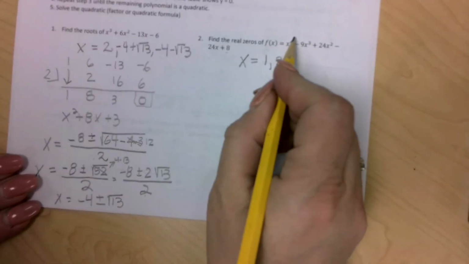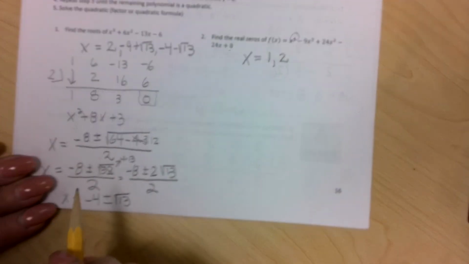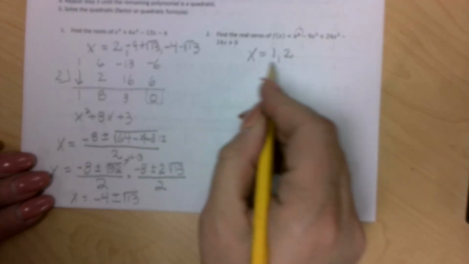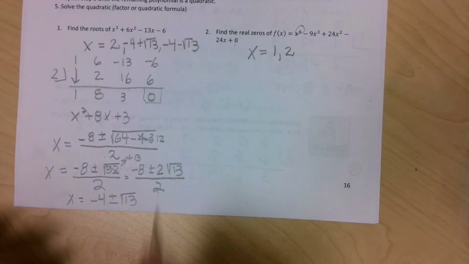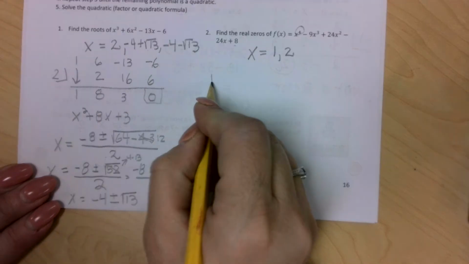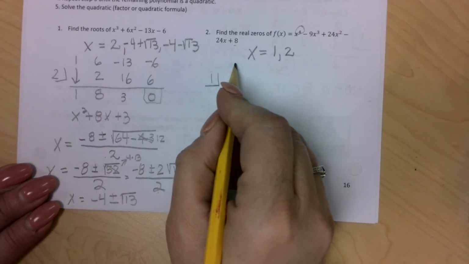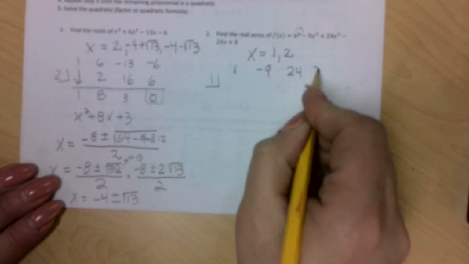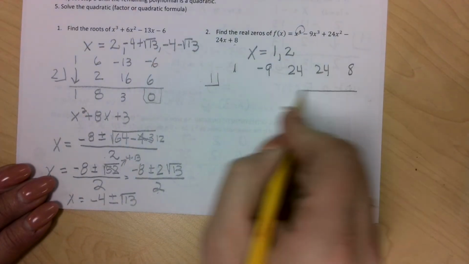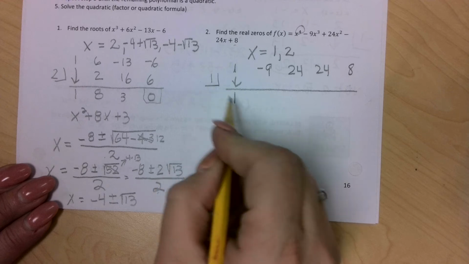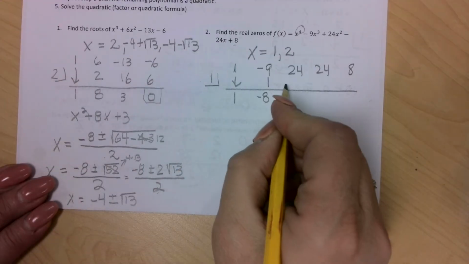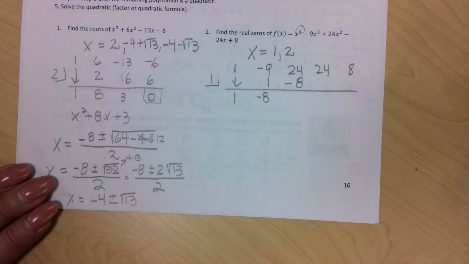So I know that I have 4, so I need to do synthetic division. So I'm going to, let's pick either one. Doesn't matter which one you start with. We'll pick 1 and do synthetic division. X to the 4th, x to the 3rd, x squared, x, and 8. Bring down the 1. 1 times 1 is 1. Add. 1 times negative 8 is negative 8.